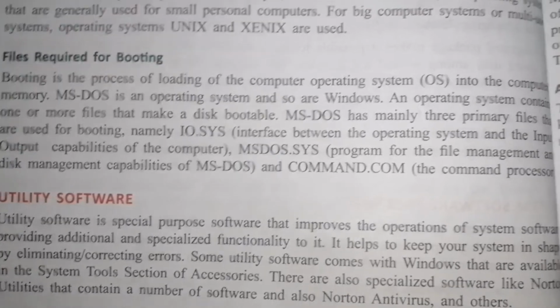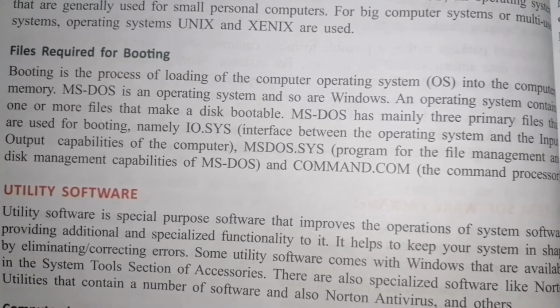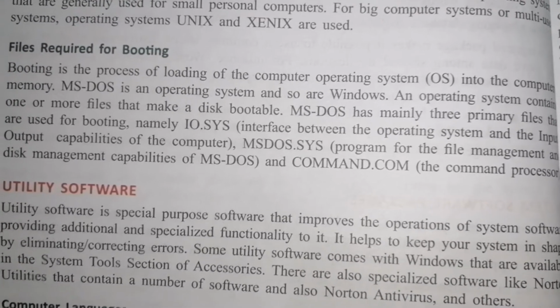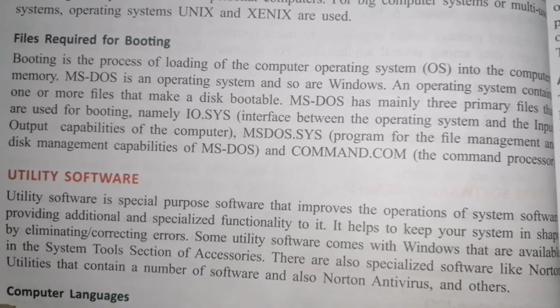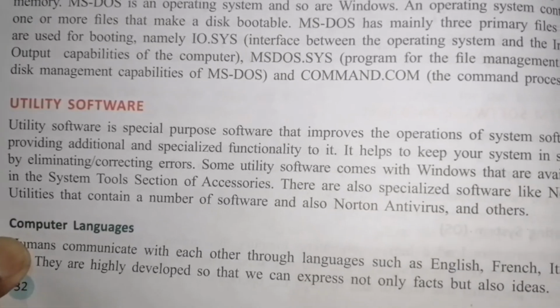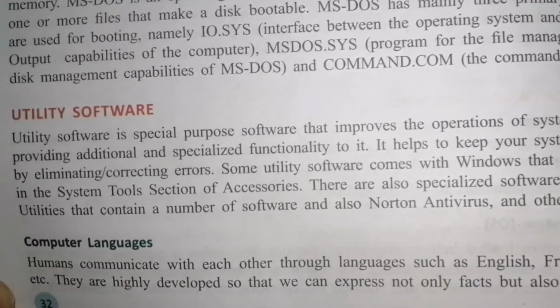MS-DOS has mainly three primary files that are used for booting, namely io.sys, the interface between the operating system and the input/output capabilities of the computer; MS-DOS.sys, the program for the file management and disk management capabilities of MS-DOS; and command.com, the command processor.